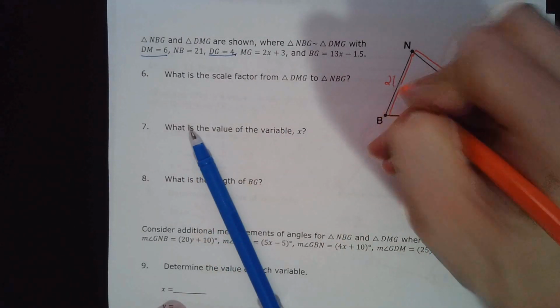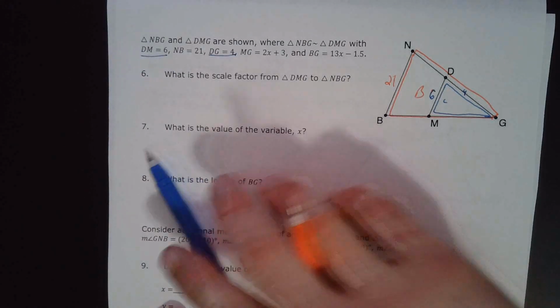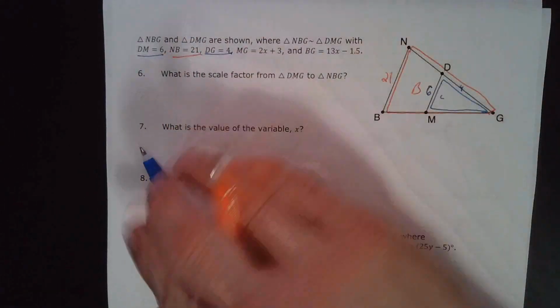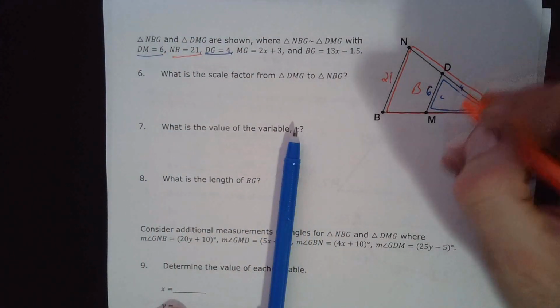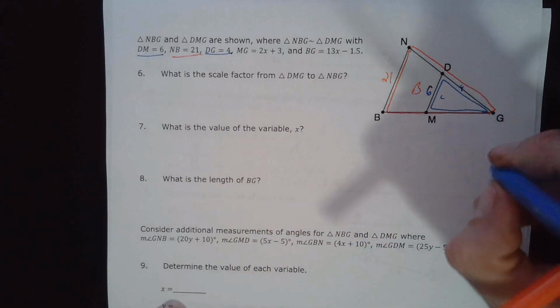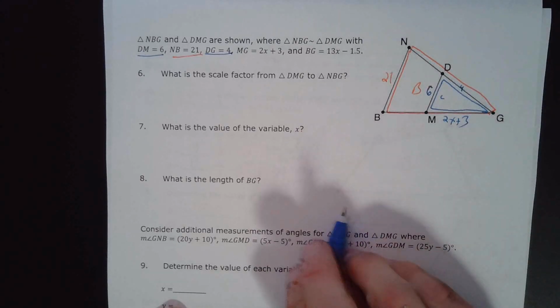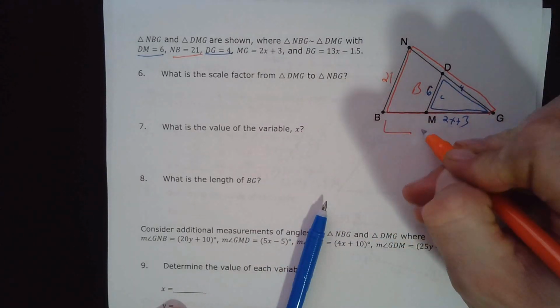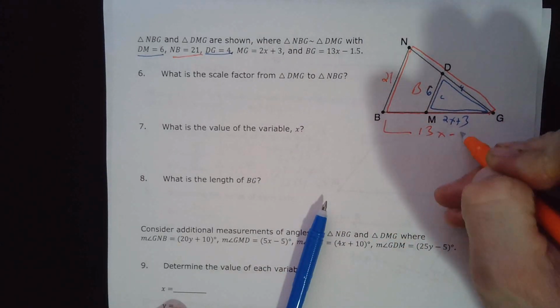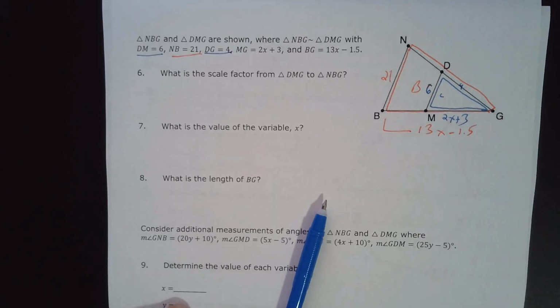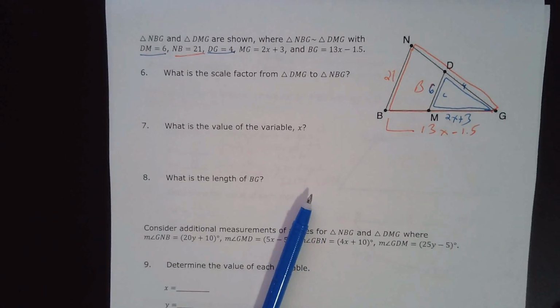That's 21. And then I have MG, that's a little one, 2x plus 3. BG, that's a big one, 13x minus 1.5. Alright, so that is what I know.